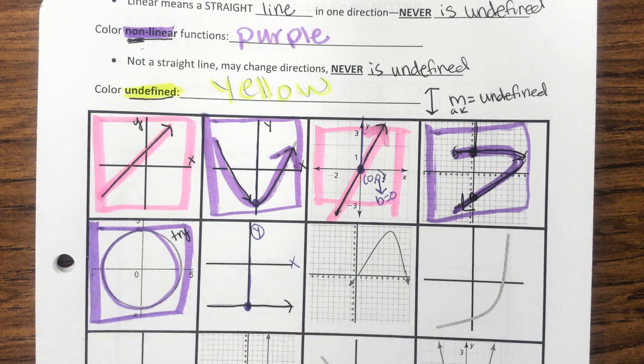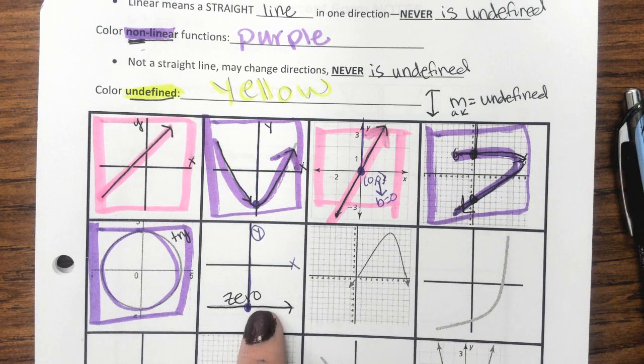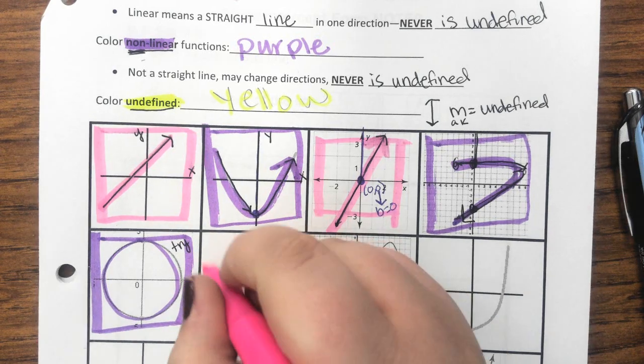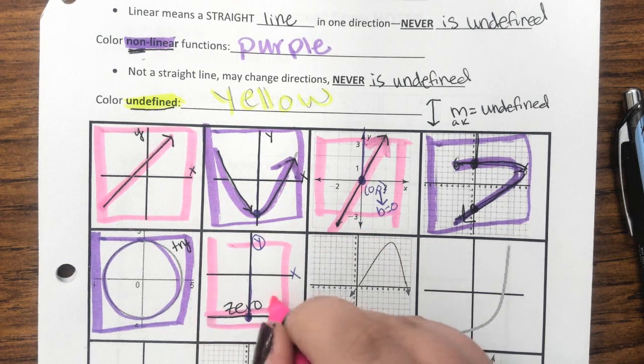The slope, think about whether this is 0 or undefined. This is a 0 slope. Since the slope is not undefined, it is a straight line, and it only goes in one direction, then this is linear. Here's my line, and it's linear.